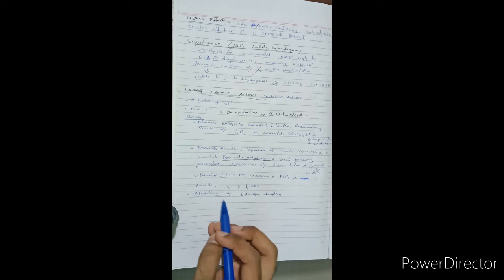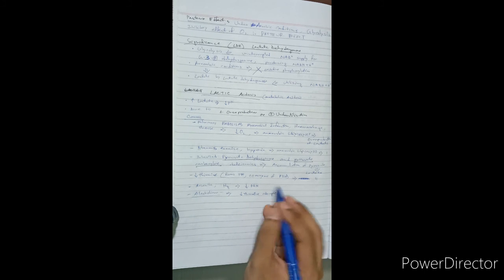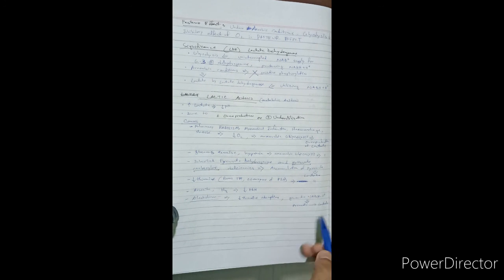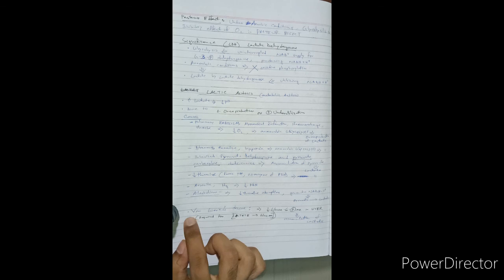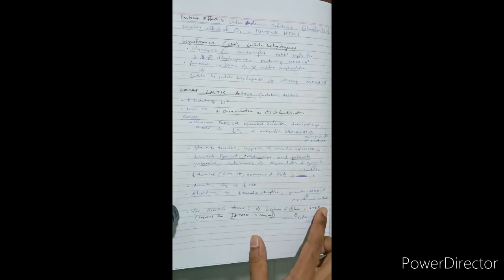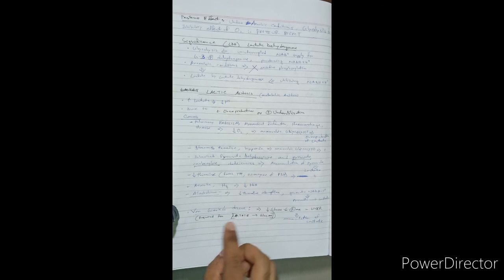Then alcoholism decreases thiamine absorption and produces more NADH plus H+, which increases the production of lactate from pyruvate. Von Gierke's disease leads to a decrease in the glucose 6-phosphatase enzyme in the liver, which is used for conversion of lactate to glucose.